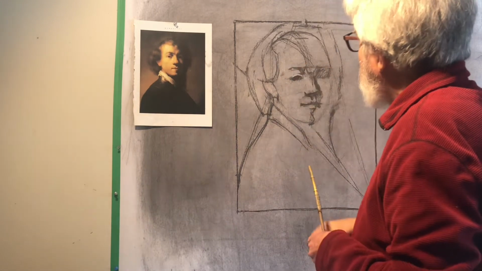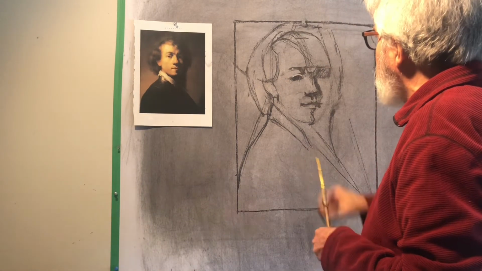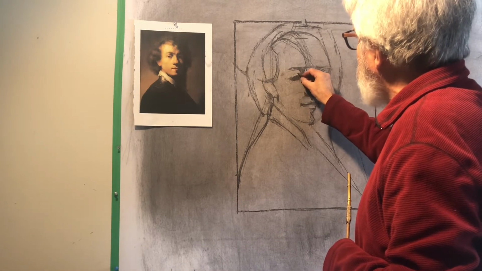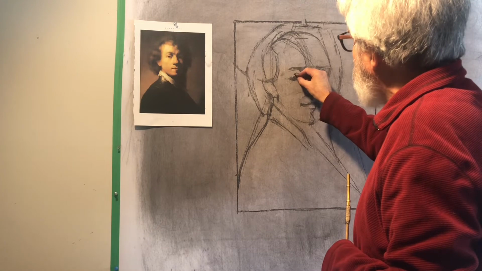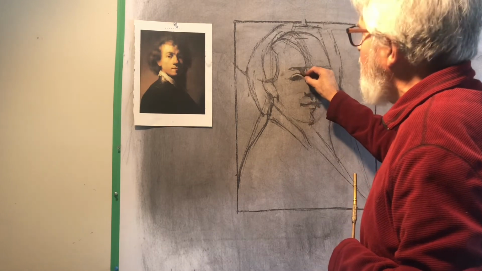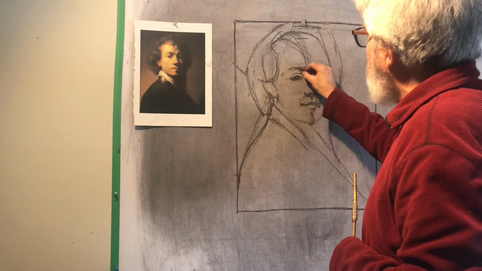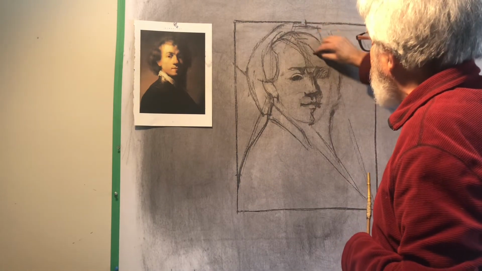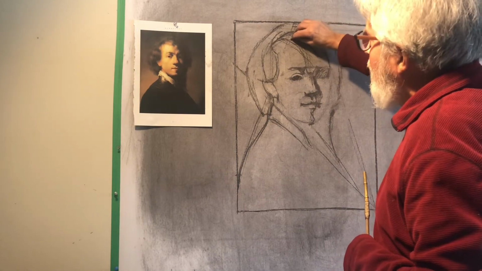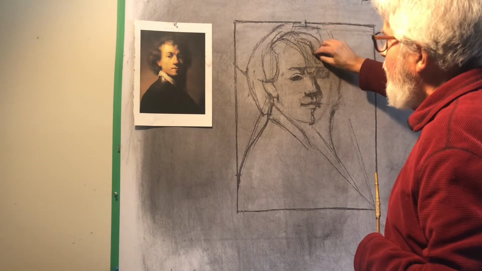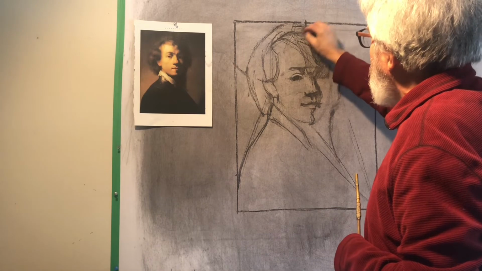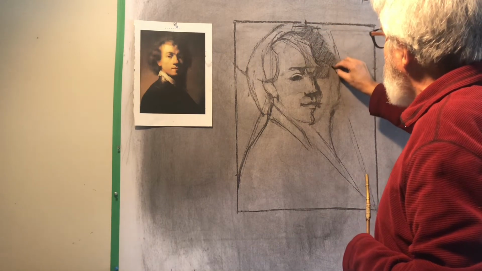So now I'm on this mid-tone piece of paper because of the charcoal. I'm going to lift and get rid of the mid-tone because in this drawing there's not going to be any mid-tones. Anyways, this is going to come up. All of this is going to be in shadow.